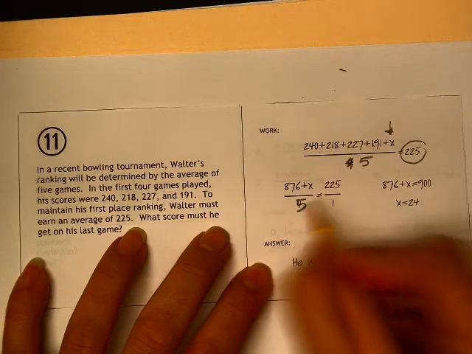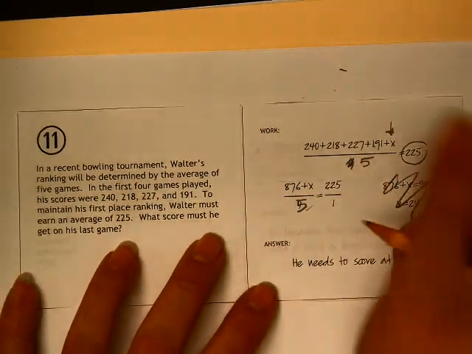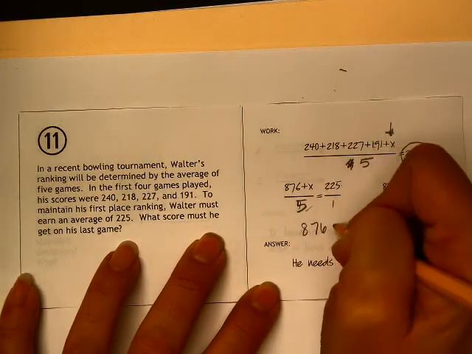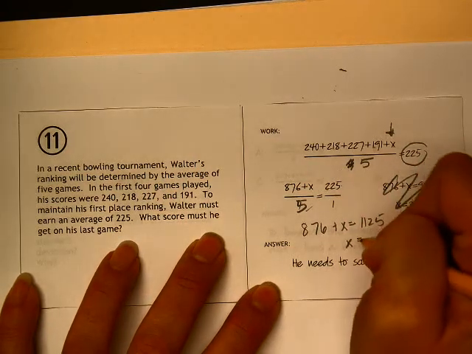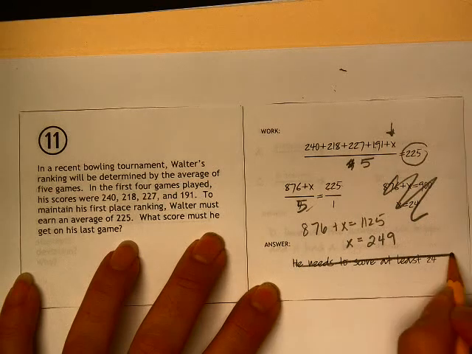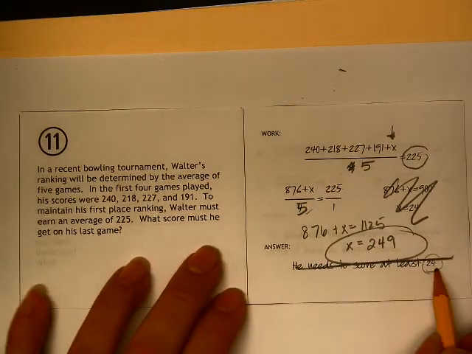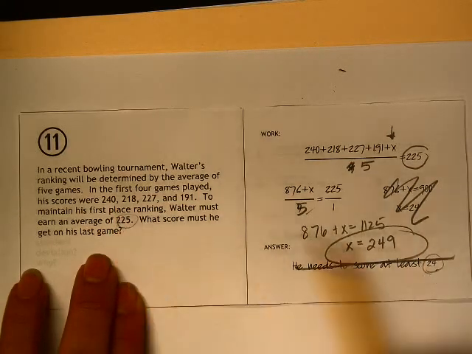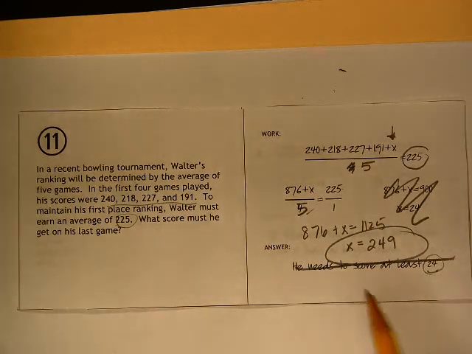So then my math becomes that I'm supposed to multiply by 5 here, which gives me 876 plus x is equal to 1125, and so x is equal to 249. So I need to get at least that. Now hopefully you recognize that that just doesn't really make any sort of sense there, because if I want my average to be 225, if I had a 24, that would really bring down my average. So hopefully that makes some sense of why that wouldn't be true.